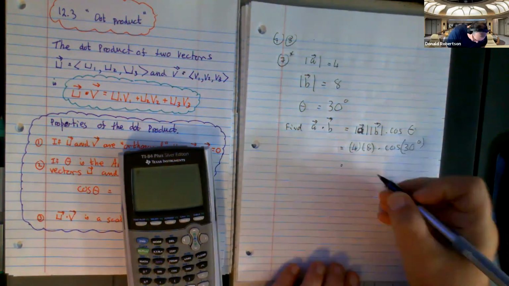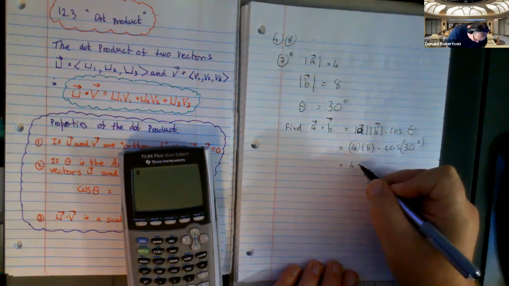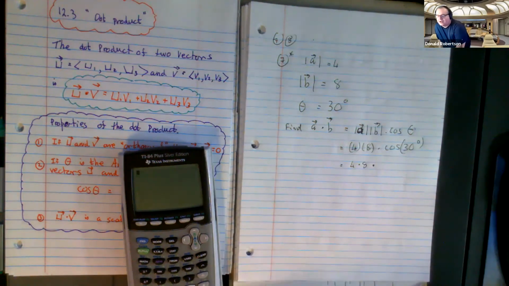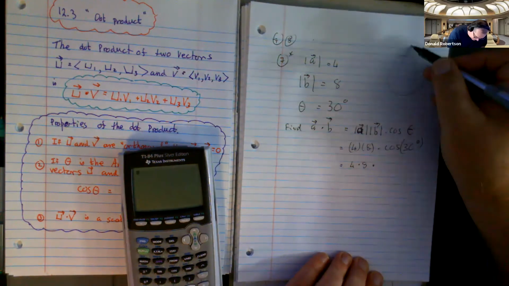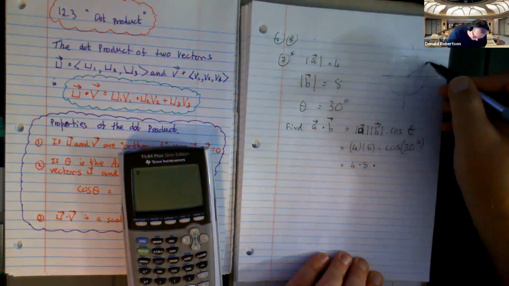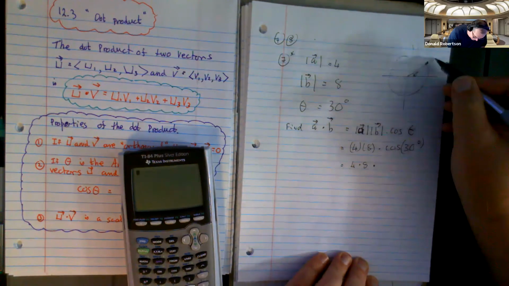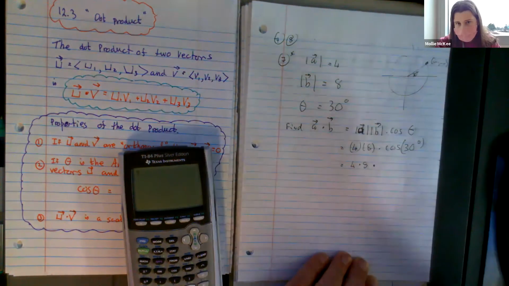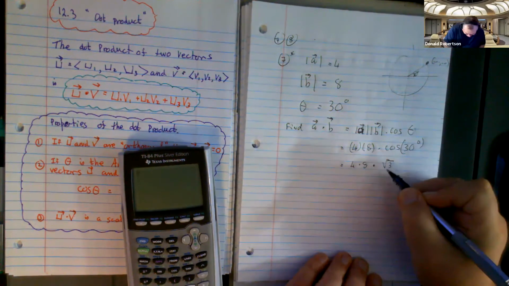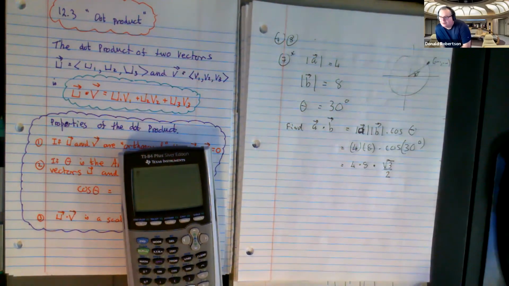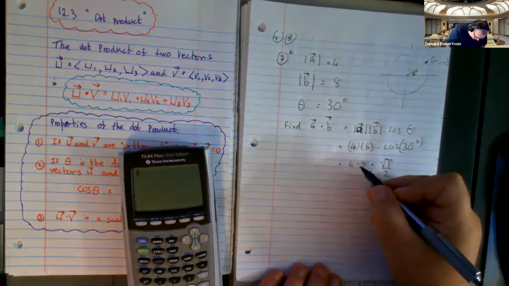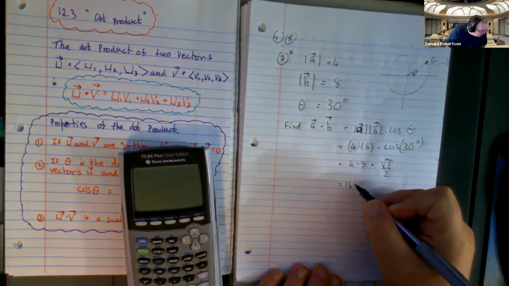So 4 times 8 times, what is the exact value of cosine 30 degrees? You didn't think you were going to use any of your trig knowledge, did you? Unit circle, 30 degrees. Is it root 3 over 2? I'm pretty confident it is. Would you agree? Okay, so if you do this, you get 16 square root of 3.